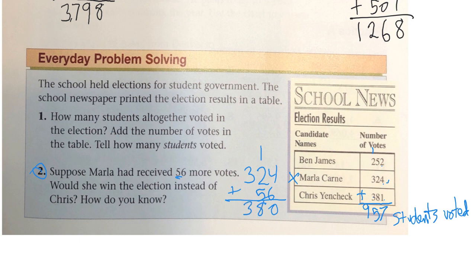So Marla would have had 380 votes if we added 56 more. Would she win the election? So the person with the most votes generally wins elections, usually. So would 380 be more than 252? Yes. We already added the 56 to Marla's original amount, which is 380.